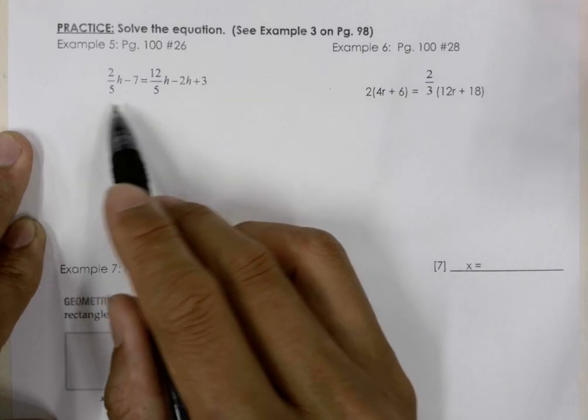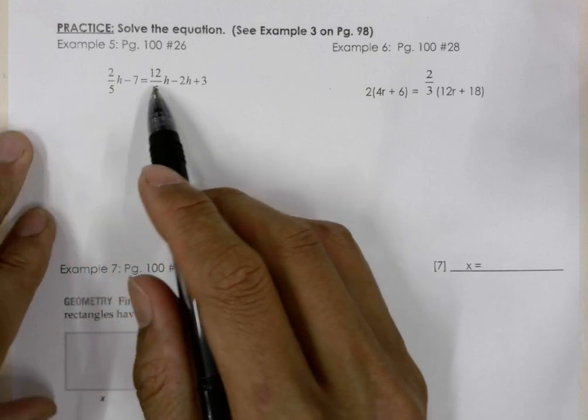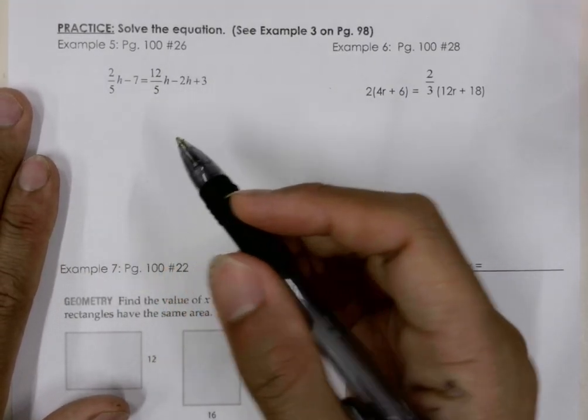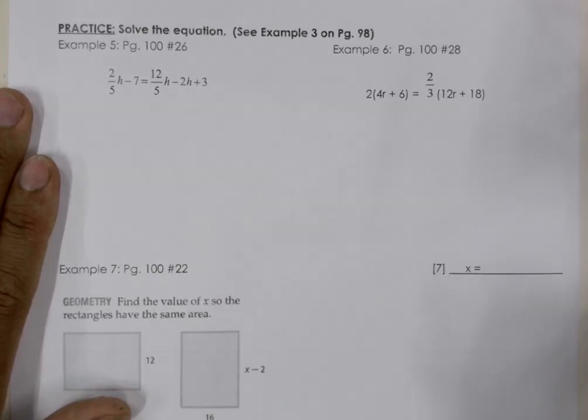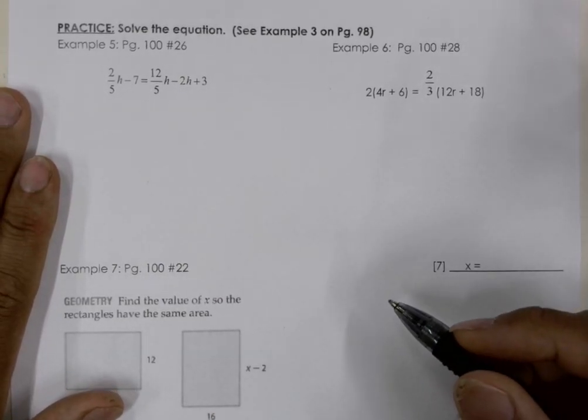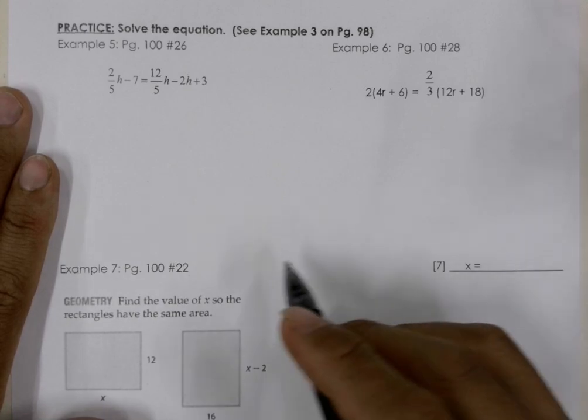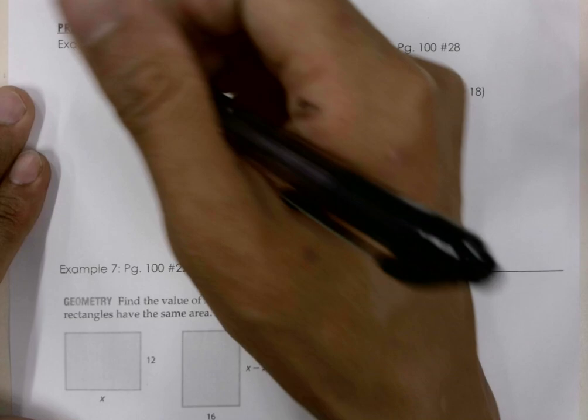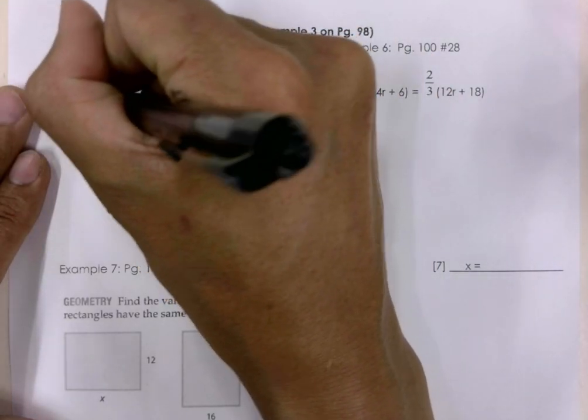And we can get rid of the fractions by multiplying the left side of the equal sign by the denominator of the fraction and multiplying the right side of the equal sign by the denominator of the fraction. So we can see here that our denominator is 5, so we will multiply the left side by 5.